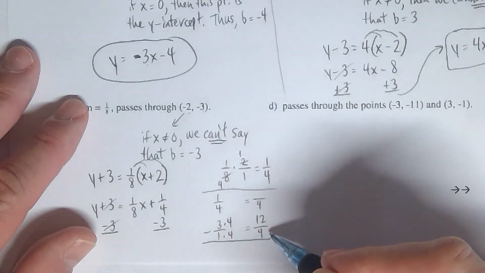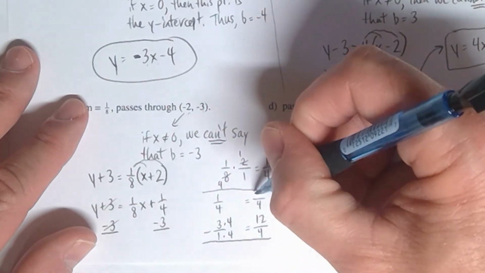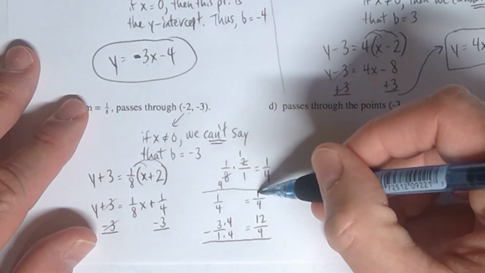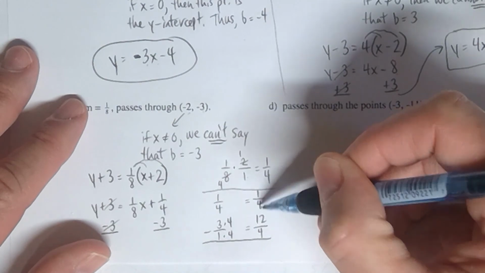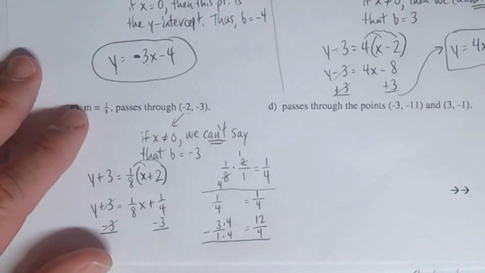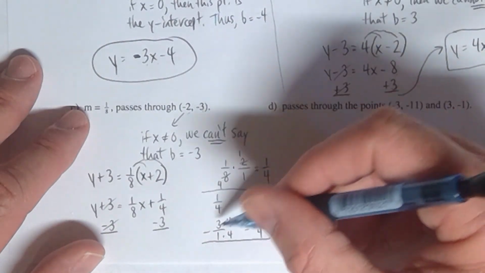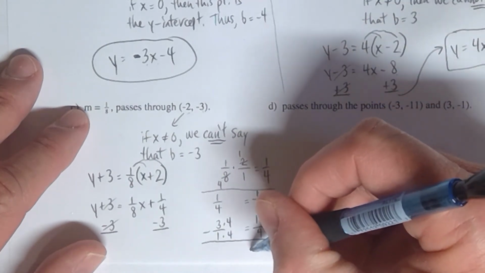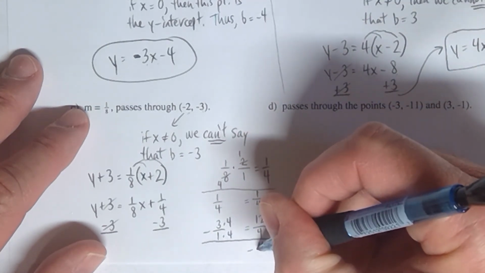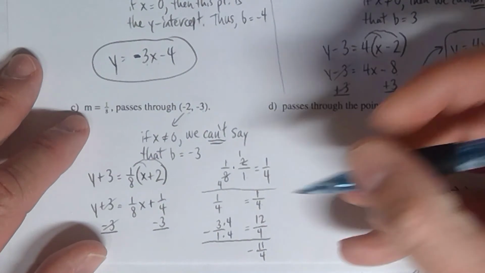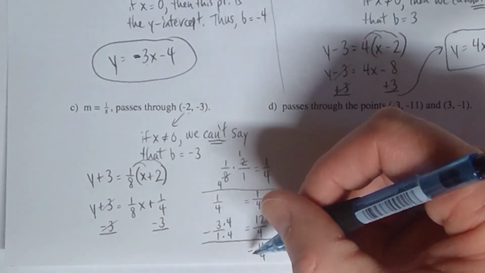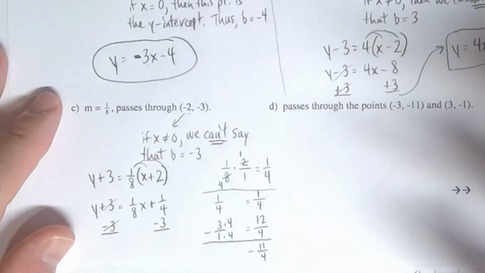So what do I get here? That would be 12/4 if I make the denominator the same. This one stays the same because the 4 is already in the denominator. So the important thing is that we made the denominator the same. And then 1 minus 12 is -11/4, isn't it? You can either put the negative in with the 11 or you can put it in front, but remember it's negative.